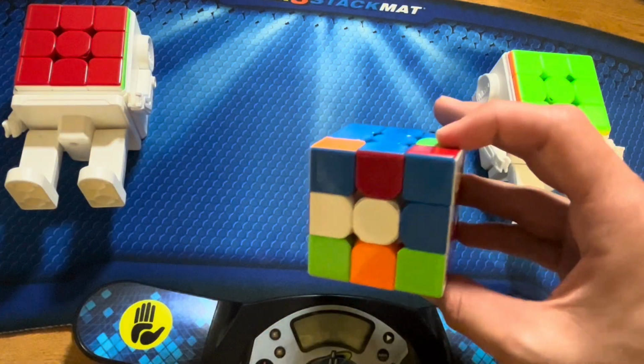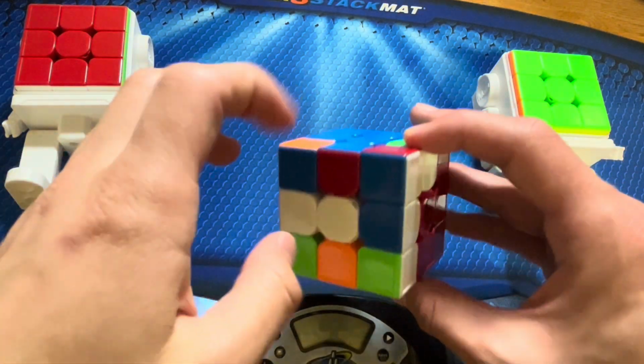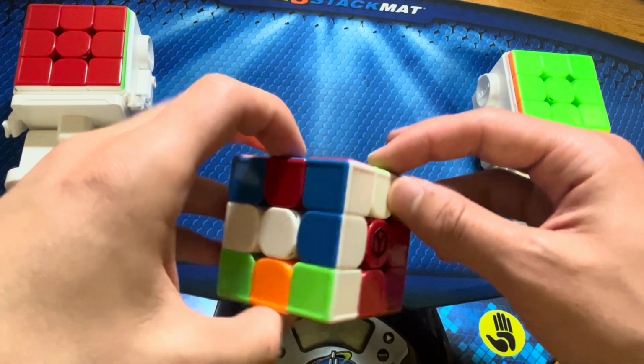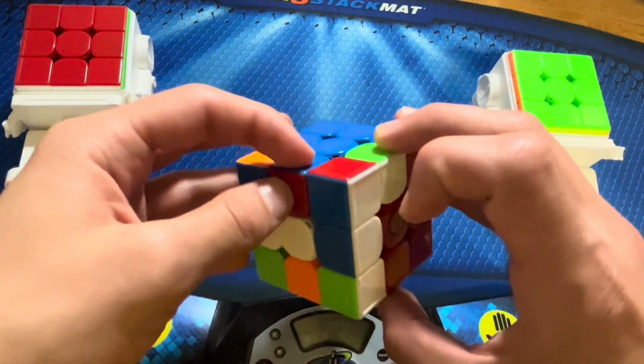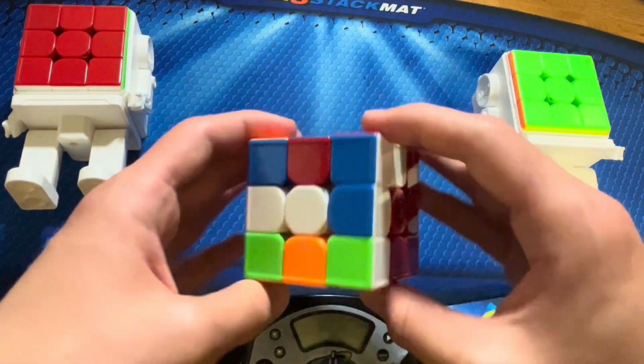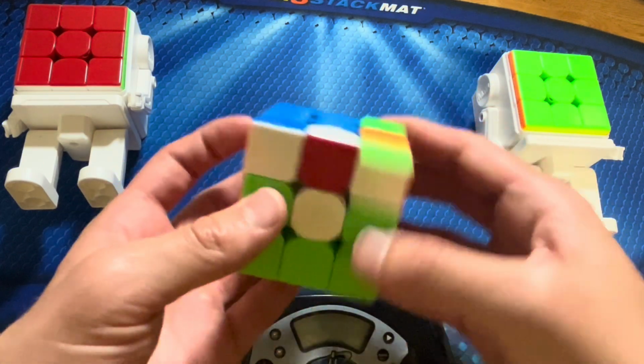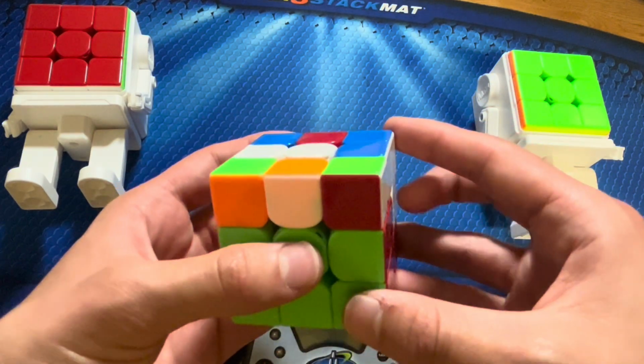Well, I just want to separately show what you can do if you have an edge that needs to be inserted into a back slot. From this orientation, you have a few good options. One of them looks like this. Another one you can do is this.